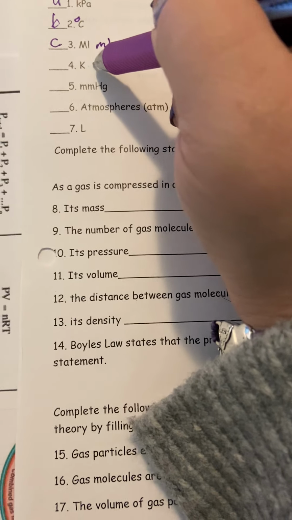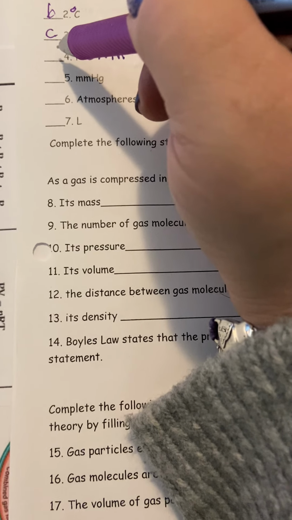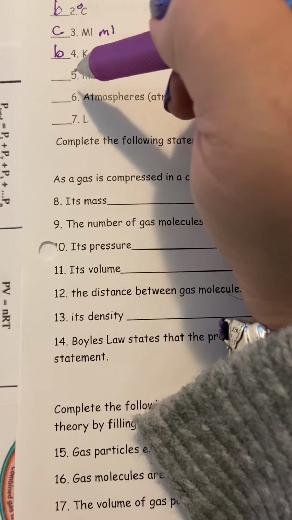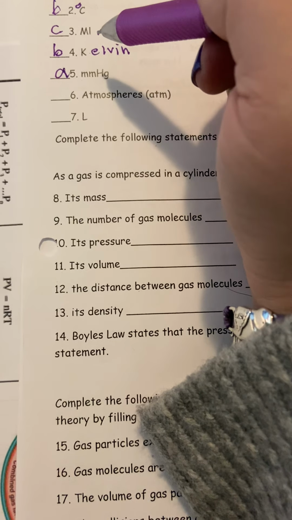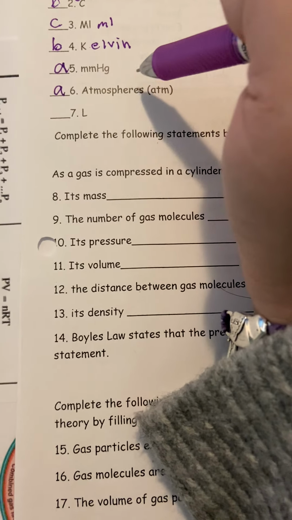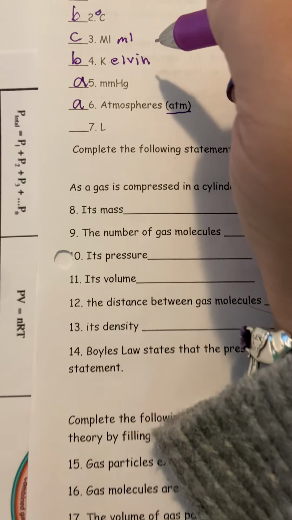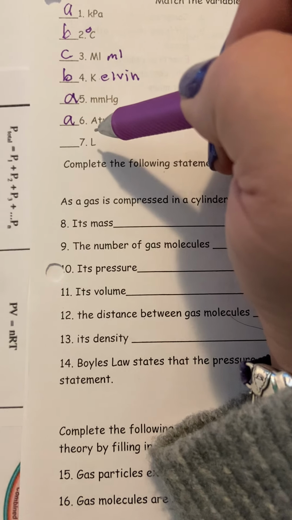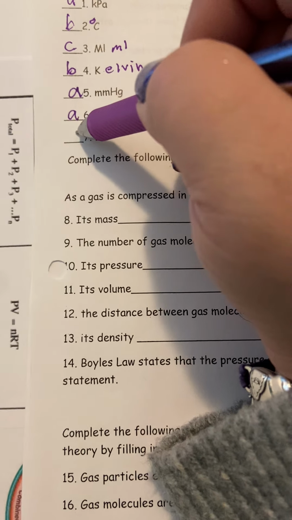K is Kelvin. Not Kevin, but Kelvin. So that is temperature. mmHgs, you're not going to see as much, but that is pressure. And atmospheres, ATM, are also pressures. And that's what we normally see, standard temperature and pressure, where we use ATMs. But in the problems that we're going to work, we're going to use mostly kPAs. And number 7 is liters, so that is definitely going to be volume.